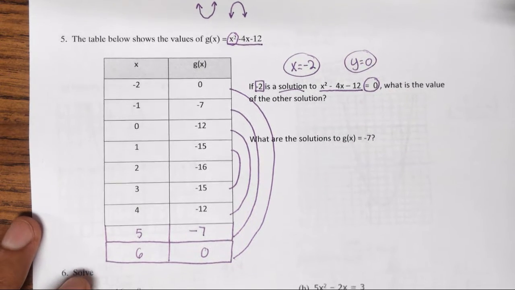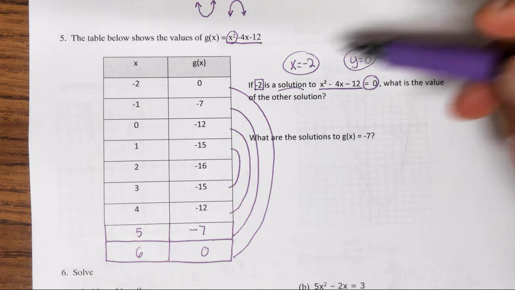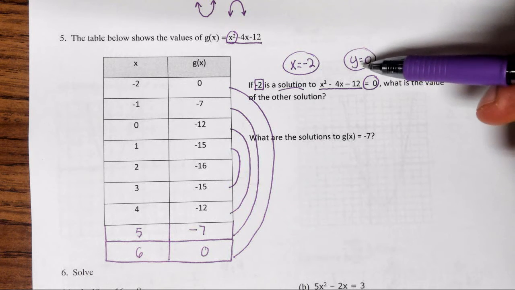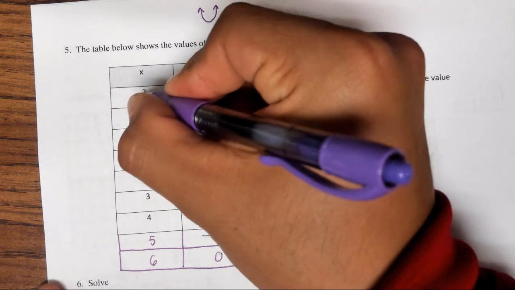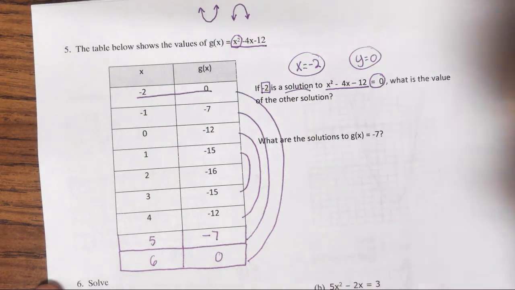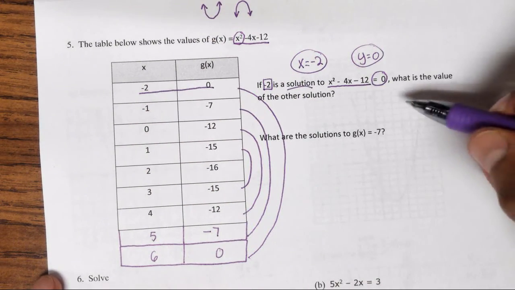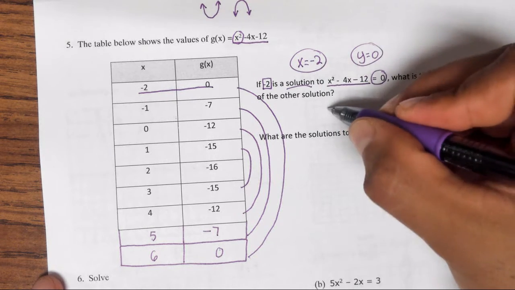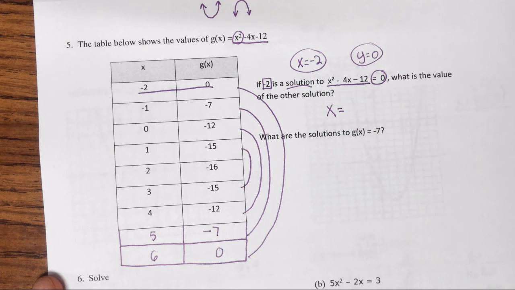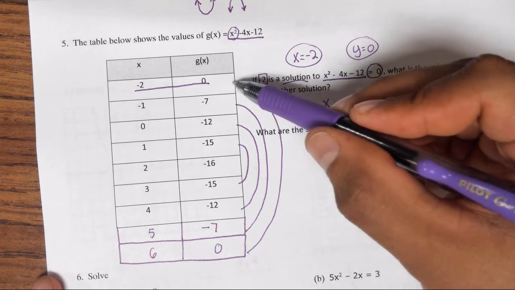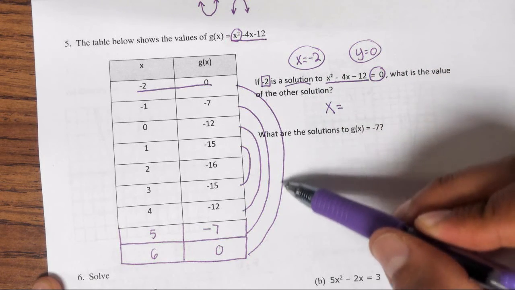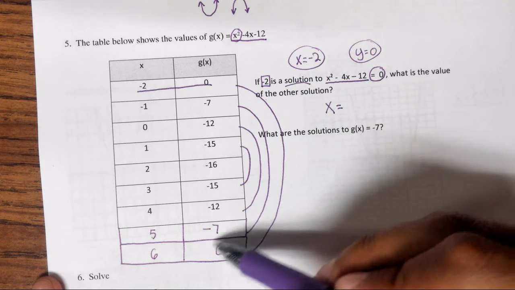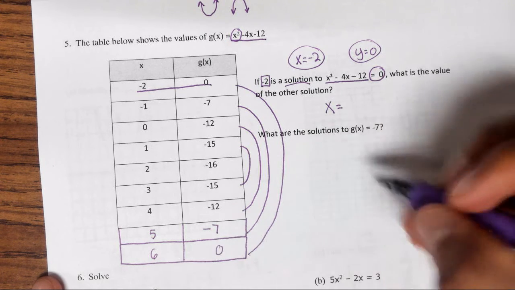So those are the 2 bits of information they're giving me: x is equal to negative 2, y is equal to 0, because my equation is set equal to 0. So I can actually find that point right here: negative 2, 0. They're asking me what is the value of the other solution. Your solutions are x equals. So they're asking for the other x equals value, which, now that I've drawn the rest of my table, I can very easily find. I come down here, find the 0, and my other solution would be 6.